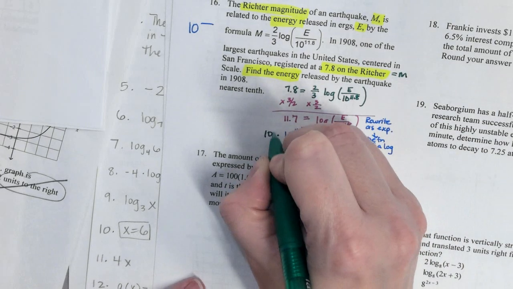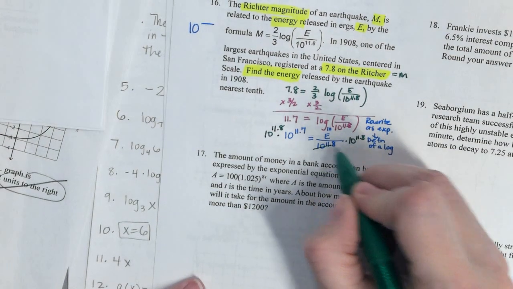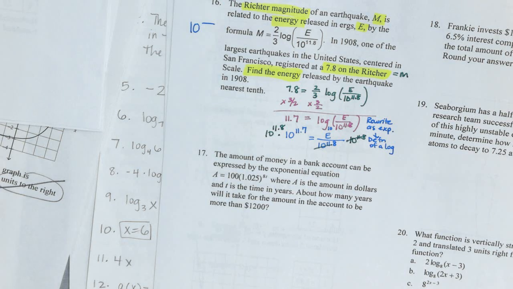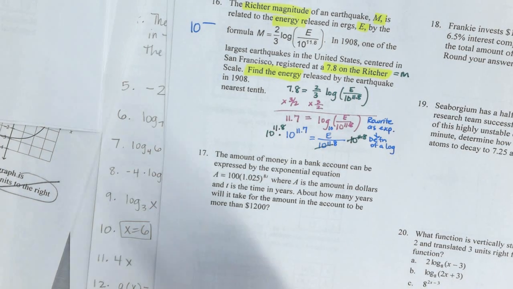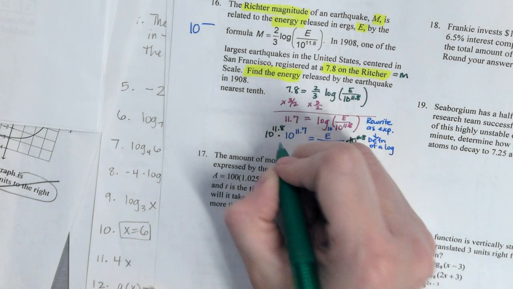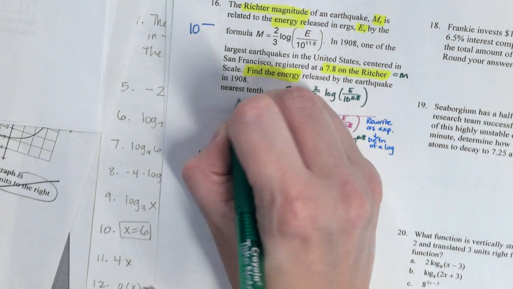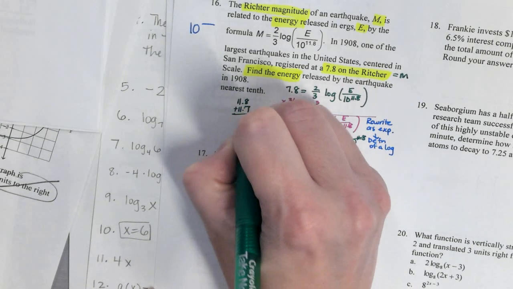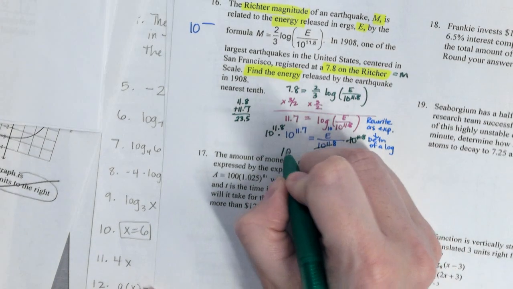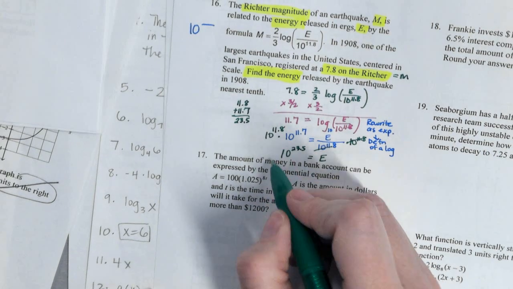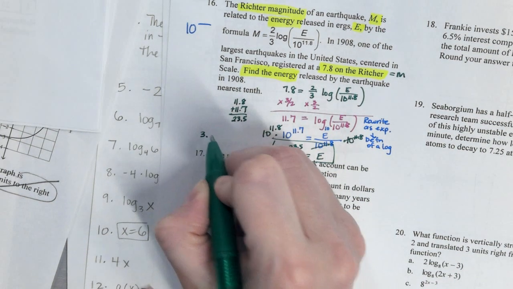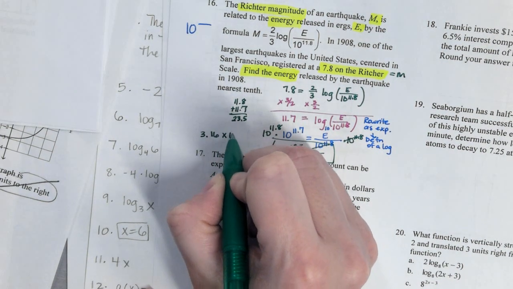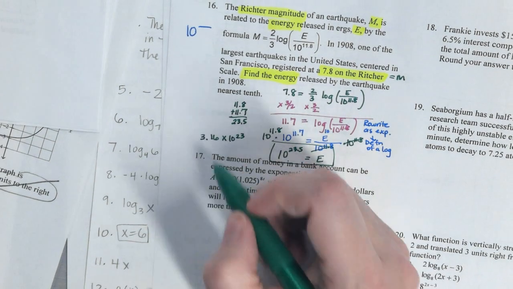Okay, and then you can multiply both of these together in your calculator. I know some of you did that. That's perfectly fine. Or whenever you're multiplying numbers that have the same base, what can you do to the exponents? Yeah, you can just add 11.8 plus 11.7. And like I said, you could leave your answer like this, or you could do 10 to that power, and you get 3.16 times 10 to the 23rd. So either one is fine.